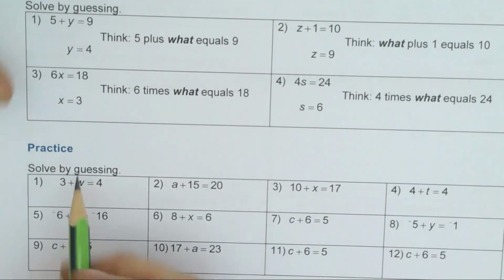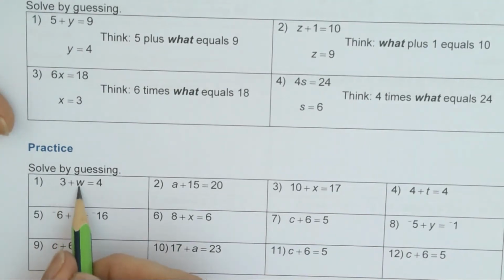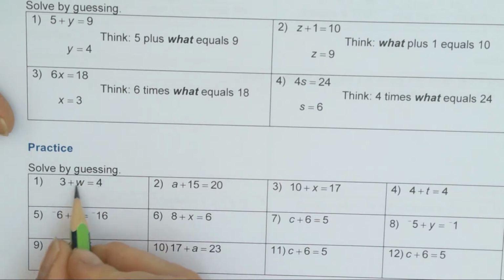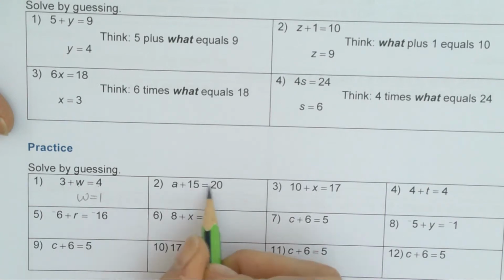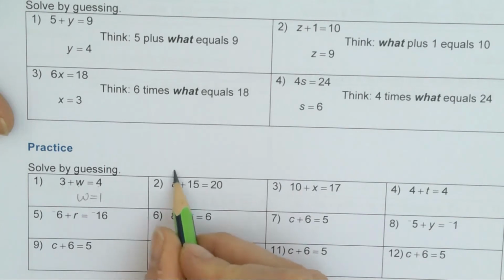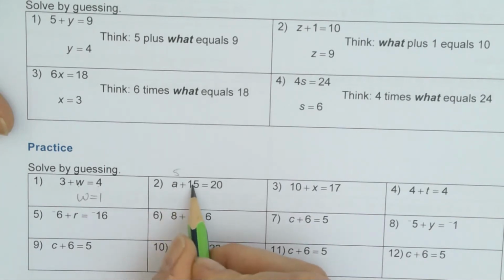So let's go down here. This says 3 plus something is 4. 3 plus 1 is 4, so we're just guessing. So this has to be 1, so W equals 1. What plus 15 is 20? Or you can go 15 plus something is 20. 5. Because if I put a 5 there, 5 plus 15 is 20, so A equals 5.